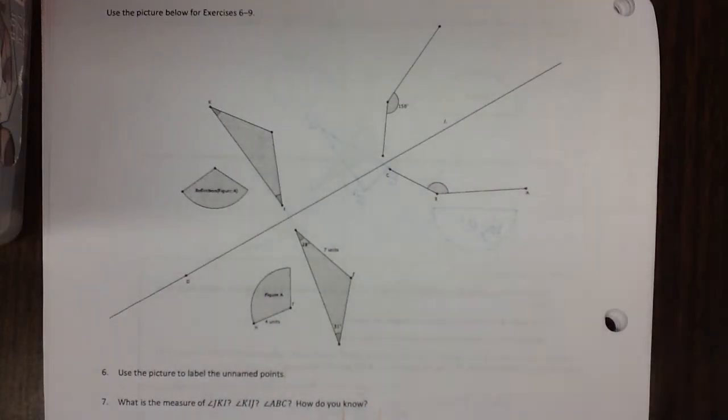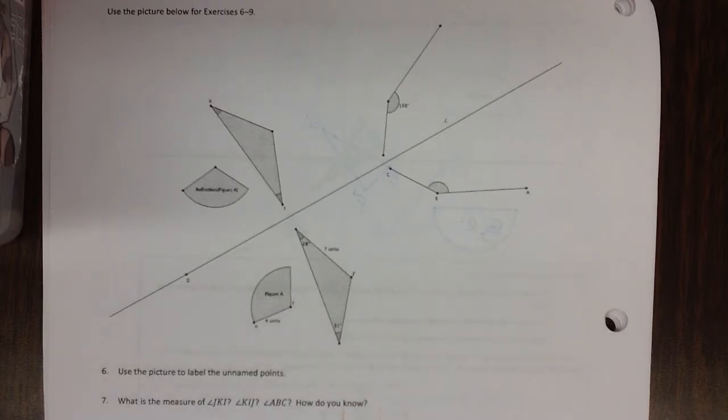Okay, so we're going to continue on with lesson 4 because I totally don't know what happened. I spaced out and forgot about number 6 through 9. So here we are. We're going to use this picture and label the unnamed points.